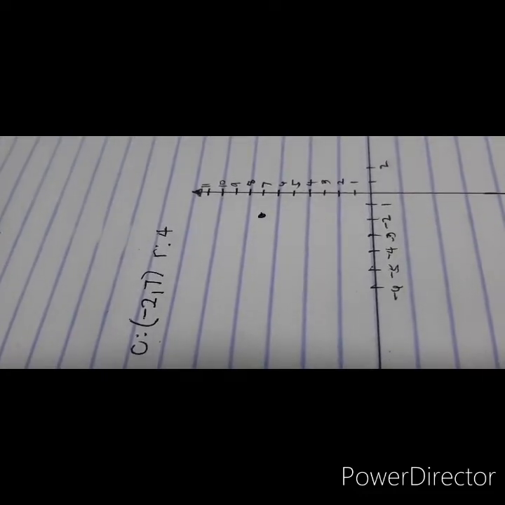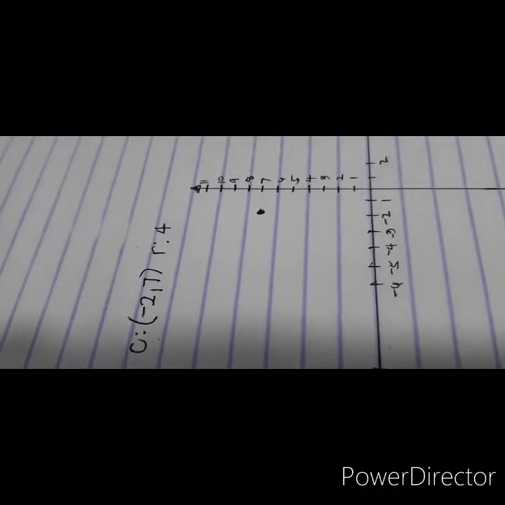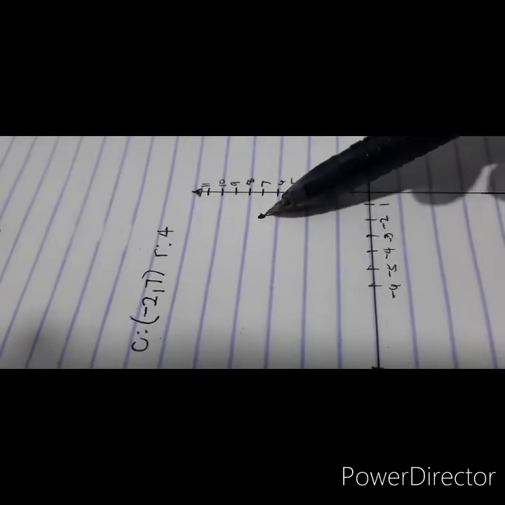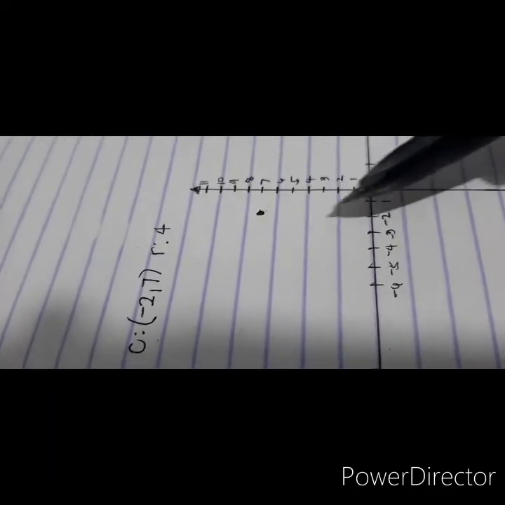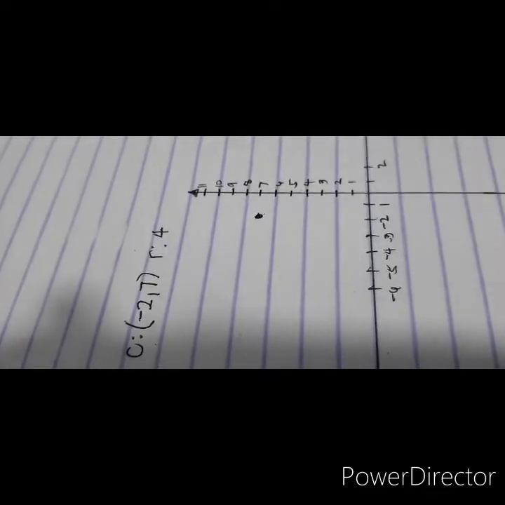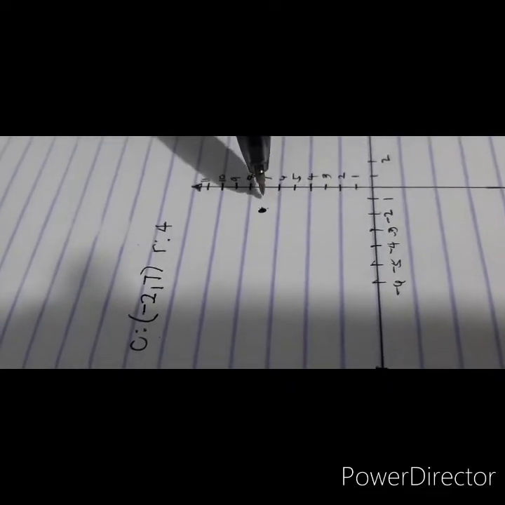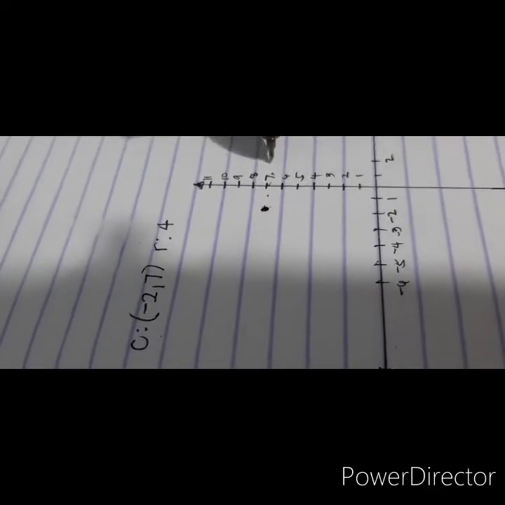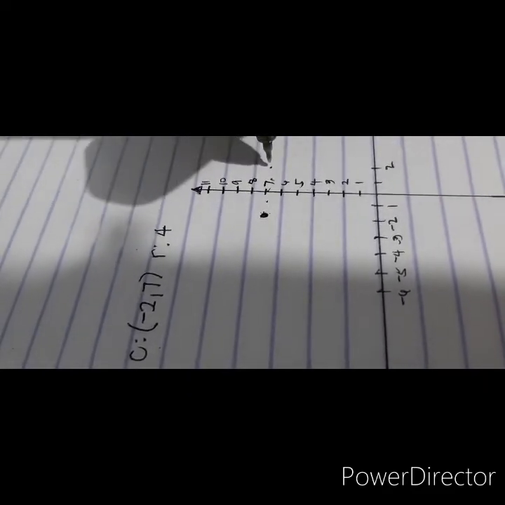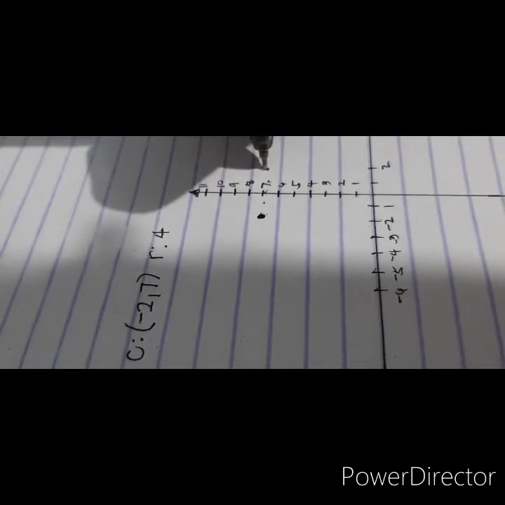After that, since we have the radius that is equal to 4 units, from the center we have to count 4 units going to the right, going up, going down, and going to the left. So we have here 1, 2, 3, 4. That is with respect to our x-axis.